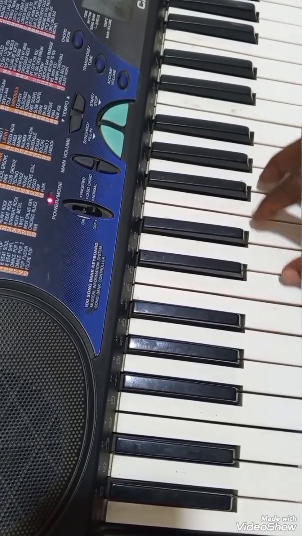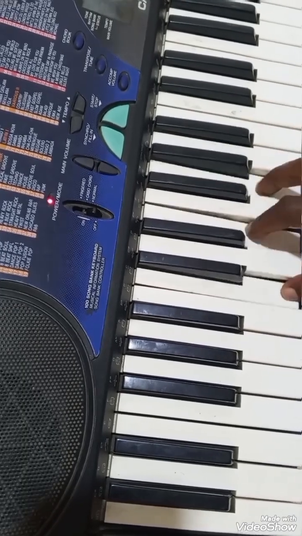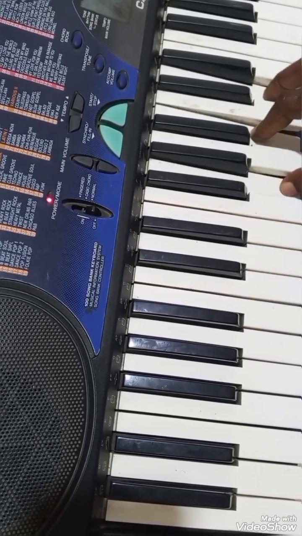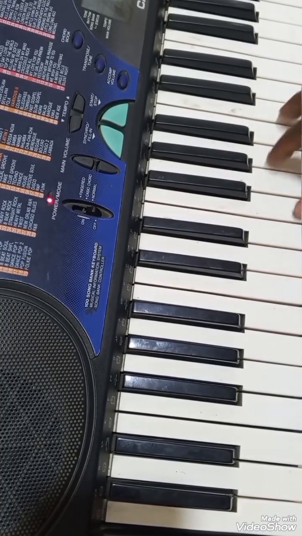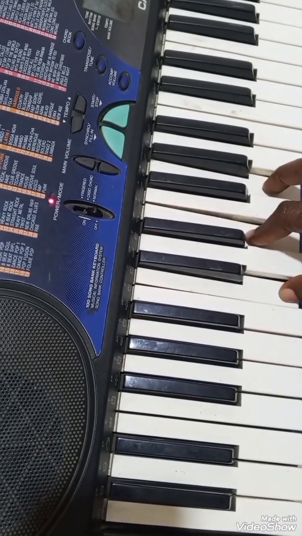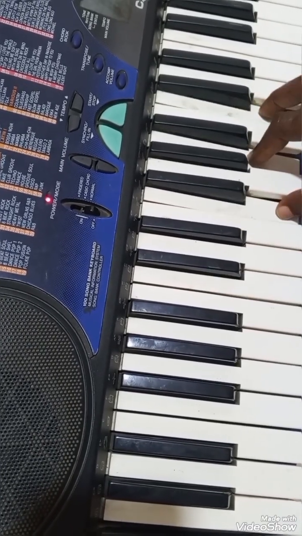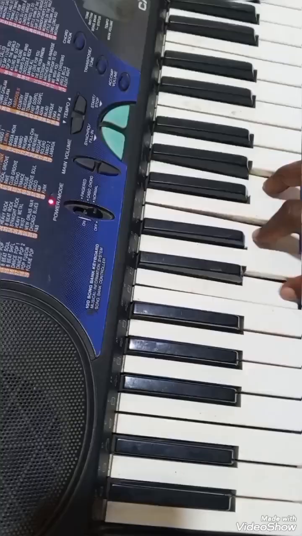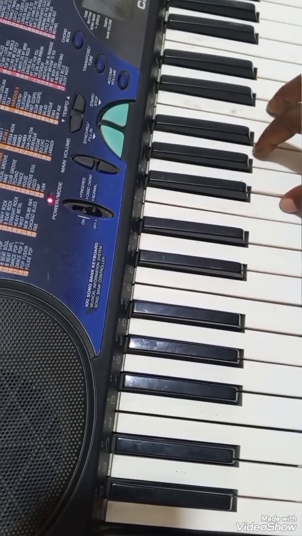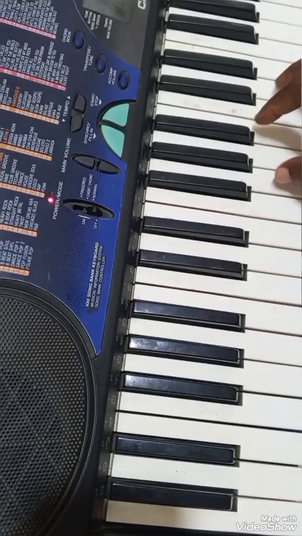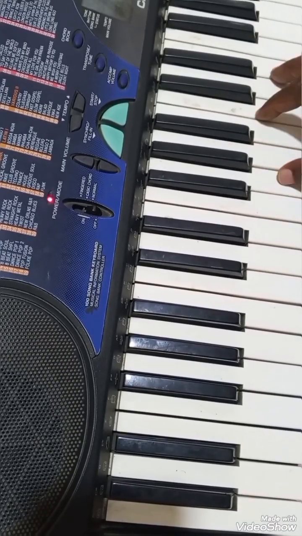When you play 4 here, then 1 here, and 5, you can see the distance, mostly when playing fast songs. But I prefer everything here.